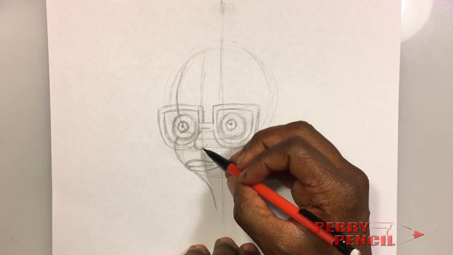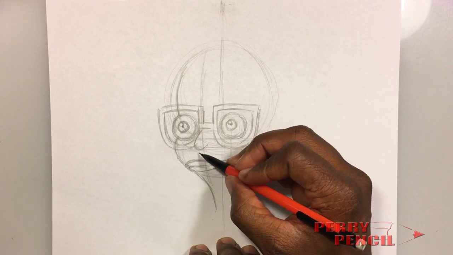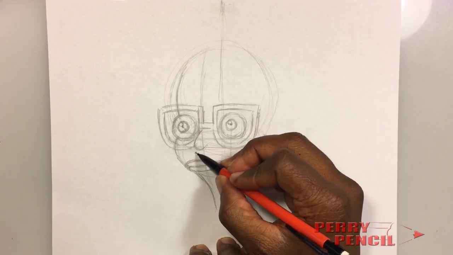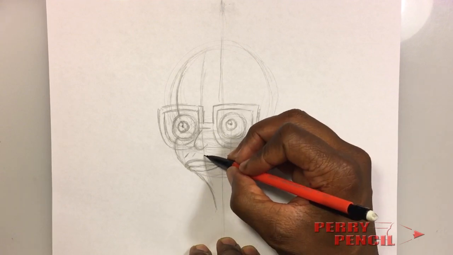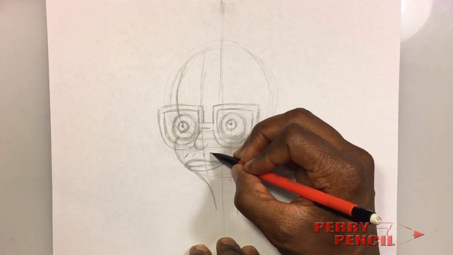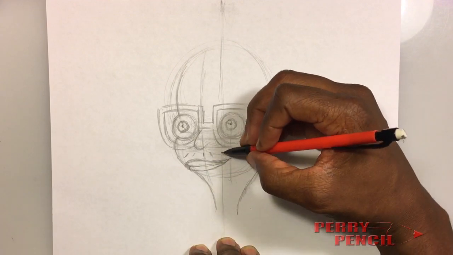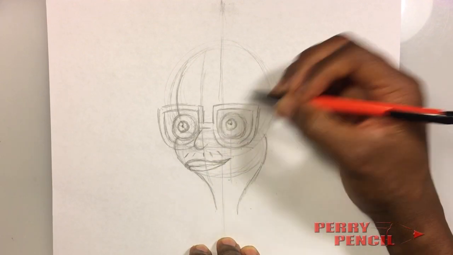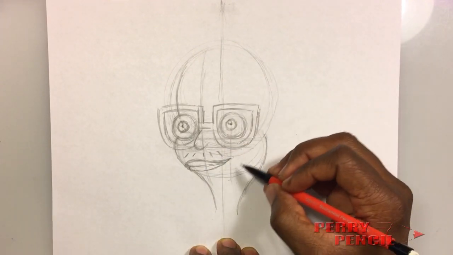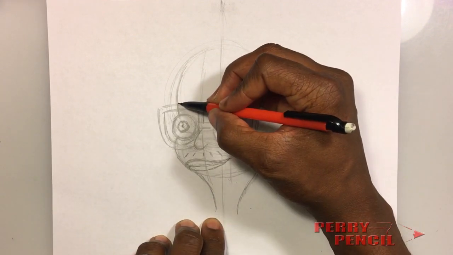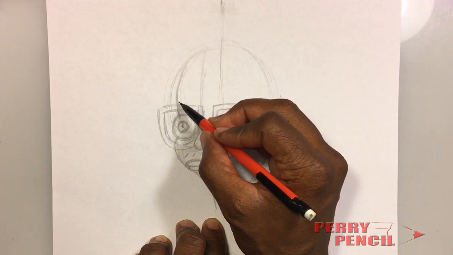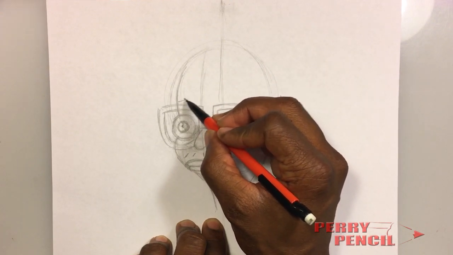Now, underneath his nose, he does have 5 strands of hair. So you're going to have 1, 2, 3, 4, and then 5 is going to be right over here. Then we're going to come back over here and go to put his eyebrow right here.